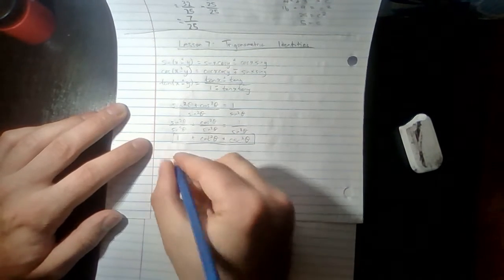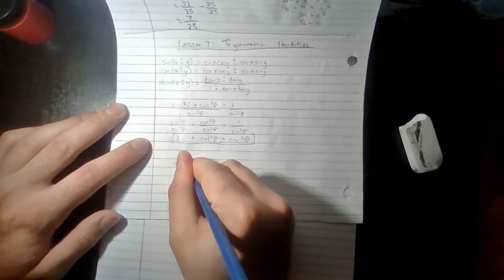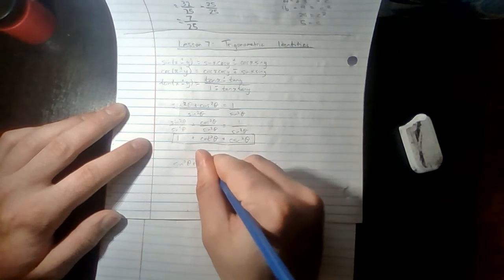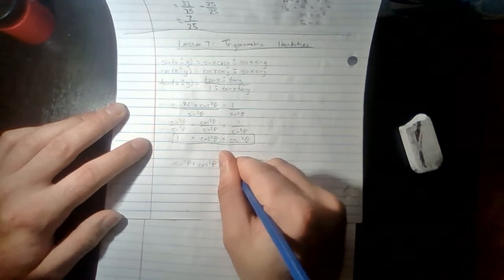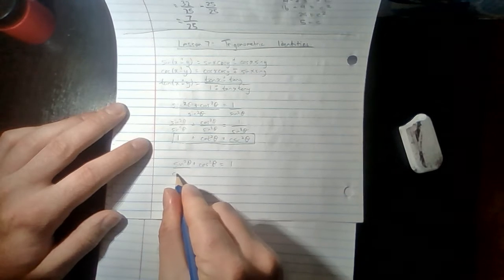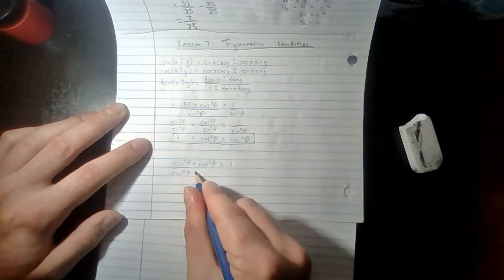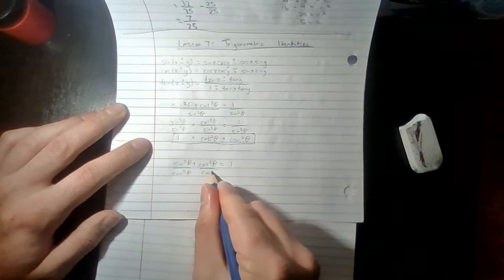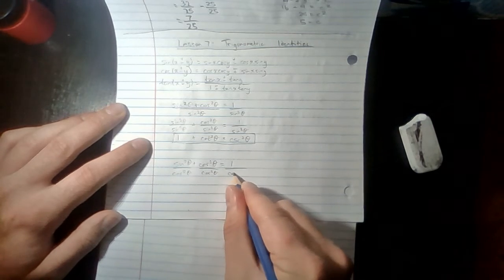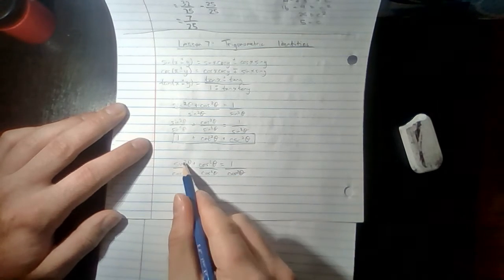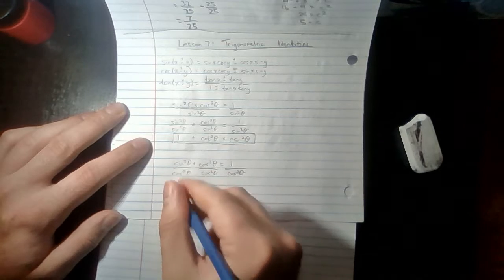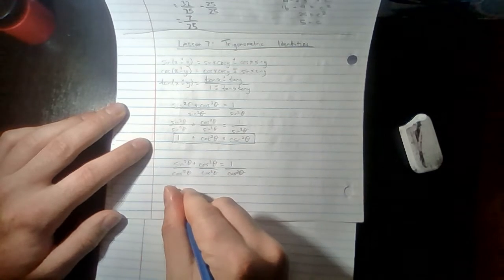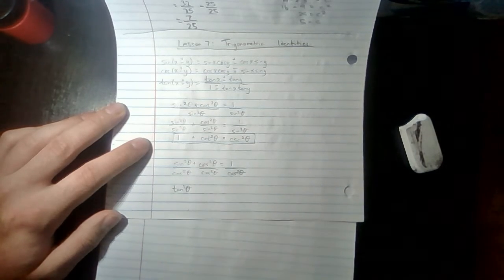We also get an identity if we do the same thing but divide by cos squared theta. So if I divide every term by cos squared theta, sine divided by cos gives us tan, so that's going to be tan squared theta.